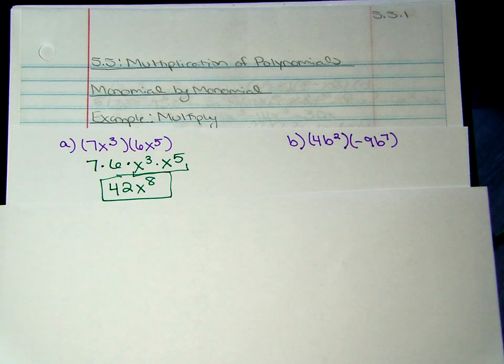Monomial times a monomial, you multiply the number parts together, you multiply the variable parts together if you are able to. That's it. We are not solving in this section. We're not trying to figure out what x is. We don't set them equal to anything. We're just multiplying.